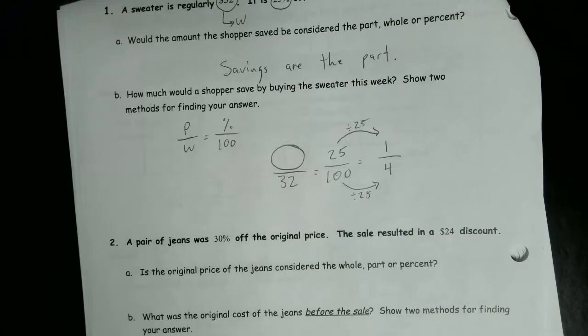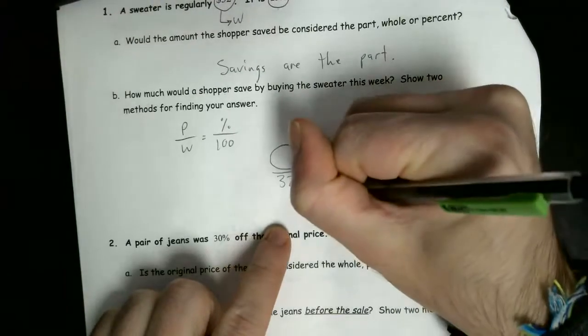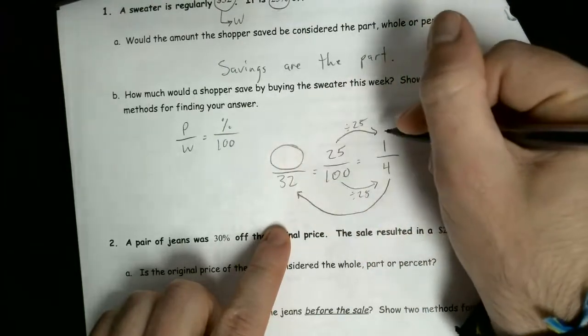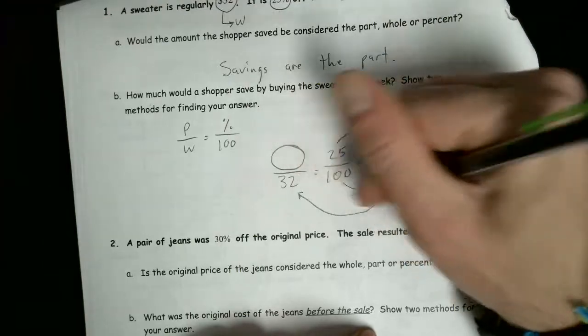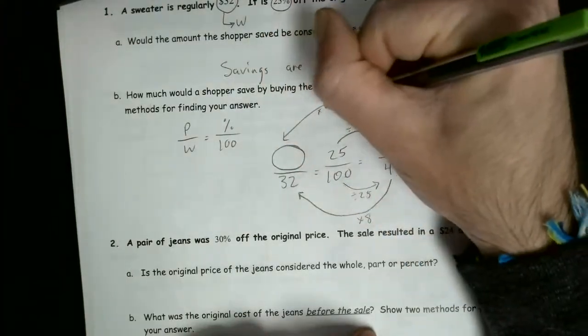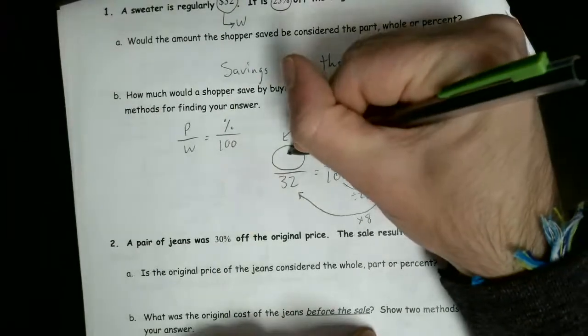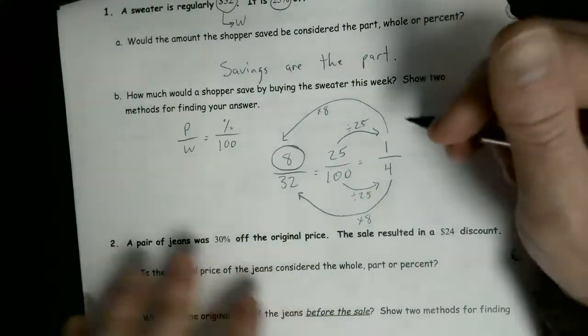And you know what? Now we can get to 32. So to go from 4 to 32, what are we going to do? I didn't mean that for the rhyme, but it did. 4 times 8 would be 32. Do the same thing on top. 1 times 8, believe it or not, is 8. So that means that the shopper saved $8.